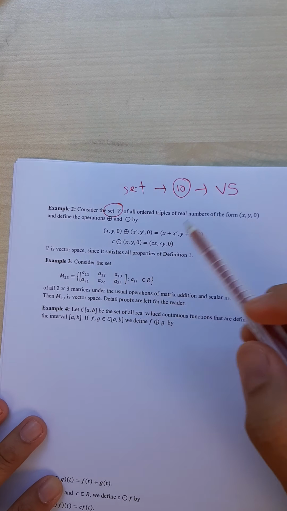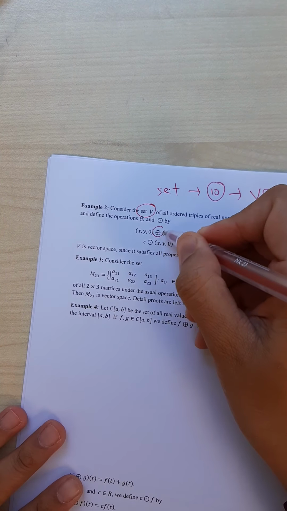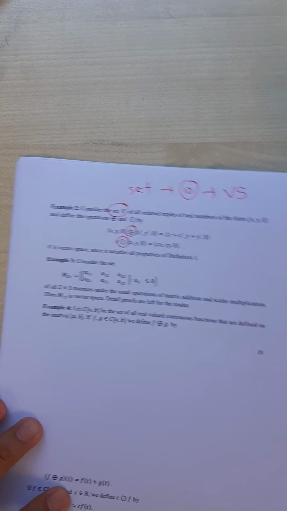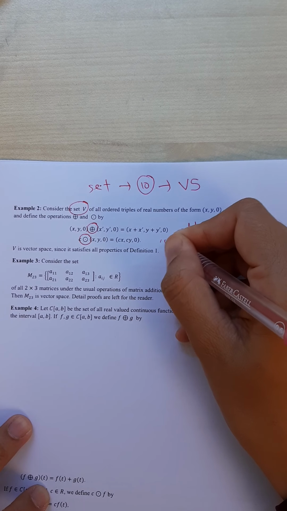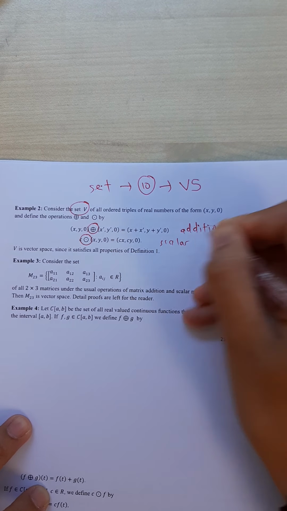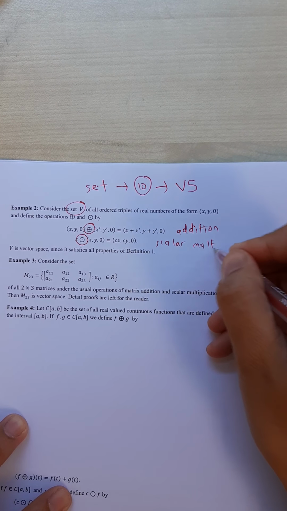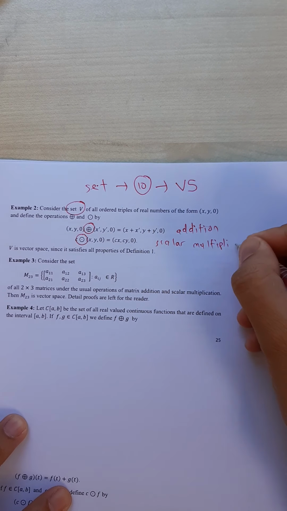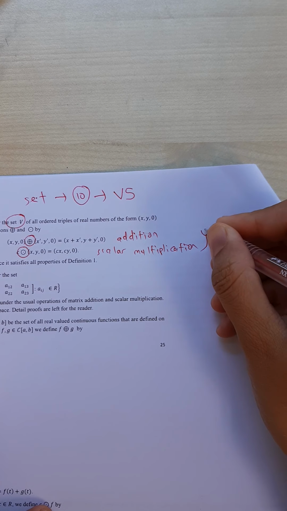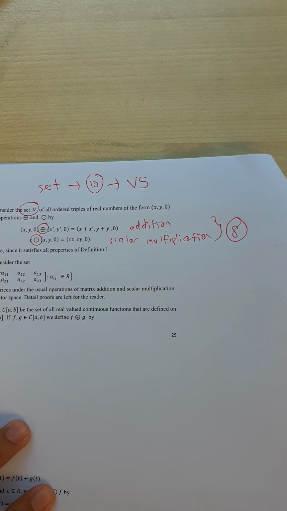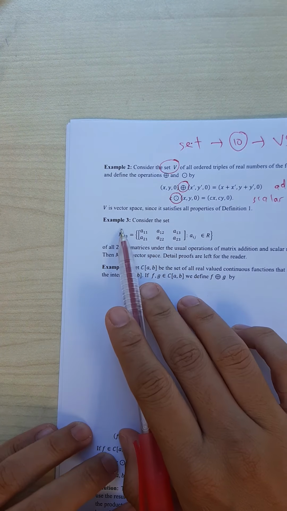Right? So if you see this example also, they only verified the addition and the scalar multiplication part. Okay, so this is the addition and this is the scalar multiplication. So what you need to do is check the rest of the 8 properties, right? And then you also have example 3.